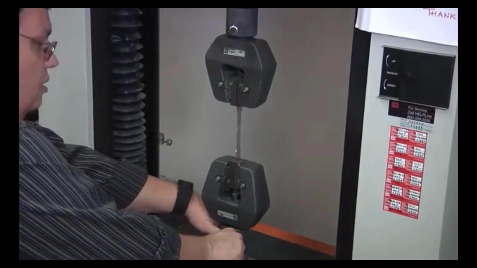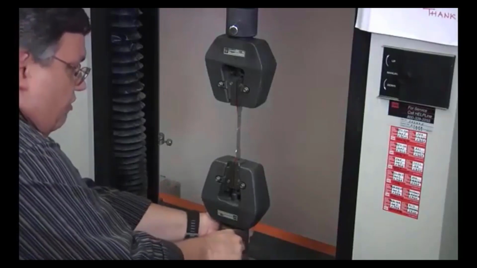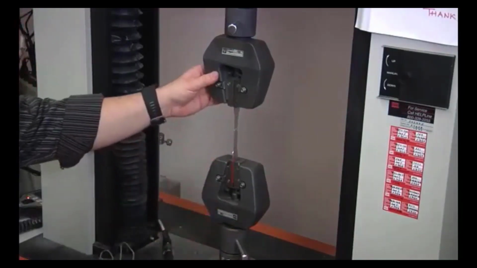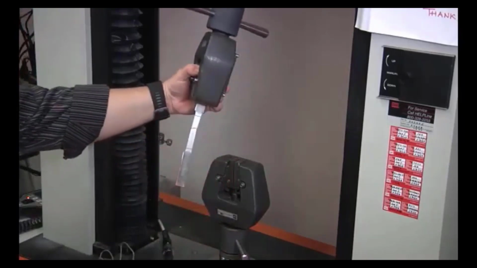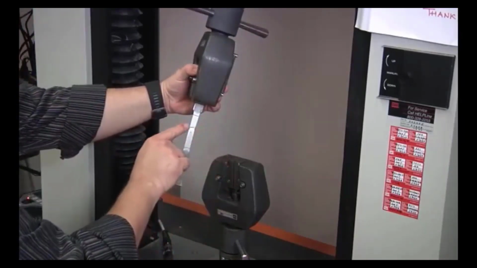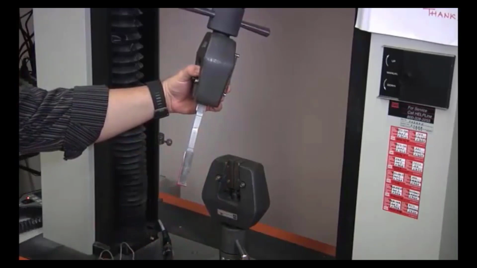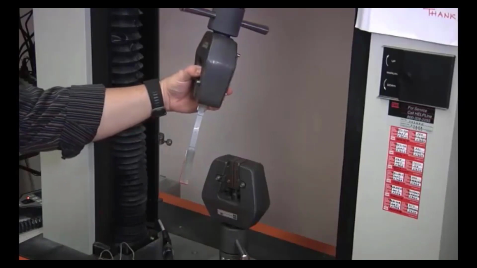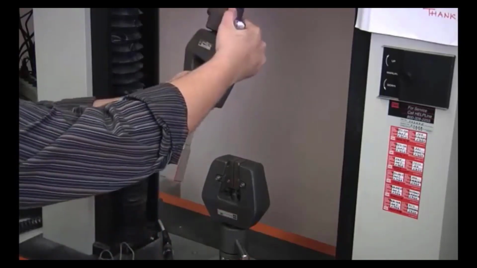So I'm going to unload from the bottom first, the reverse order that we loaded it. Carefully release the clamp. You can see that there's 2 small threads of metal to either side, still holding the specimen together. It was supporting about 40 pounds of load when the test finished.